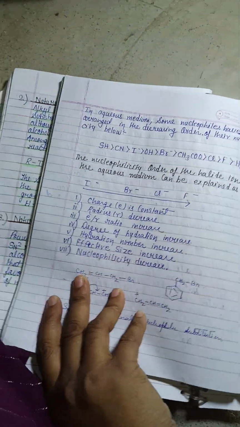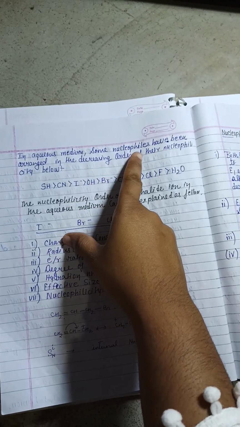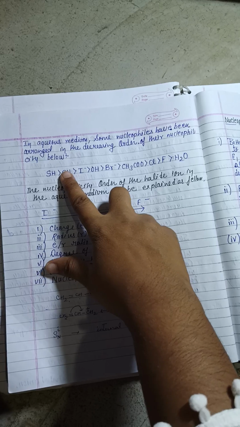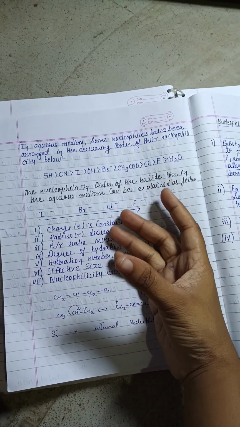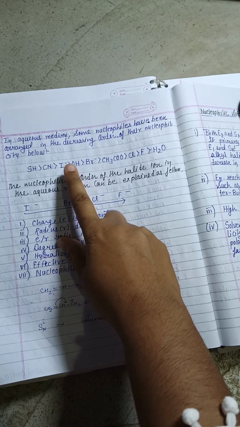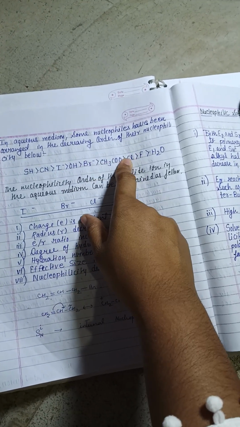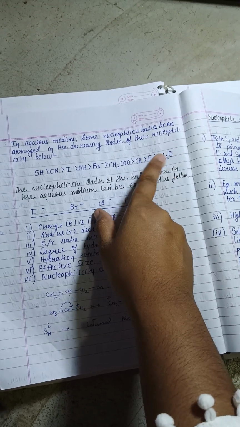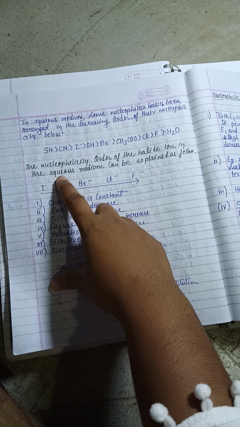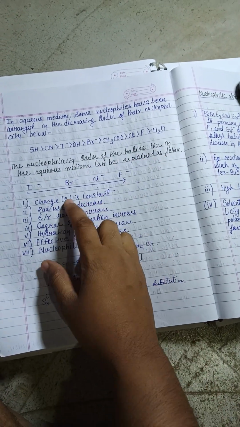This is a solvent effect. In the aqueous medium, some nucleophiles are arranged in decreasing order of their nucleophilicity: cyanide, iodide, hydroxide, bromide, acetate, chloride, fluoride, water. This is the order for nucleophiles in aqueous medium. The nucleophilicity order of halide ions in aqueous medium can be explained.